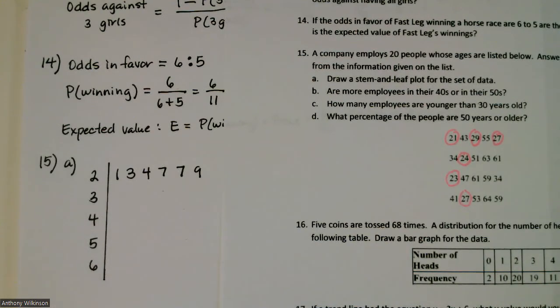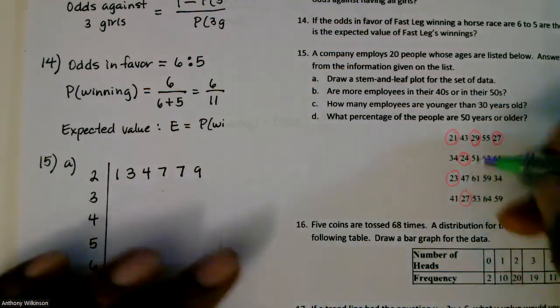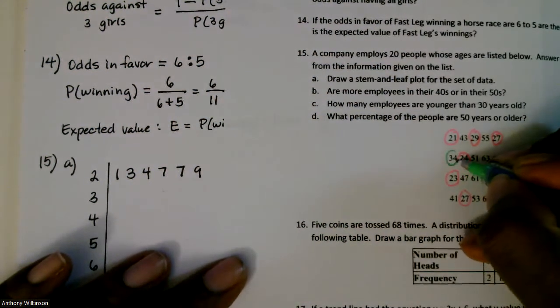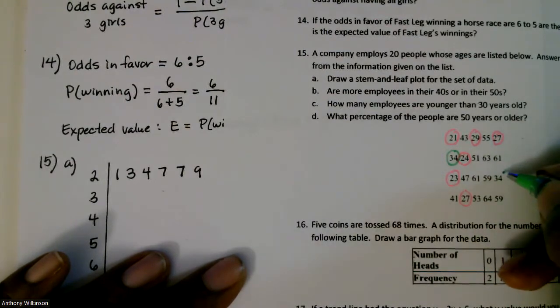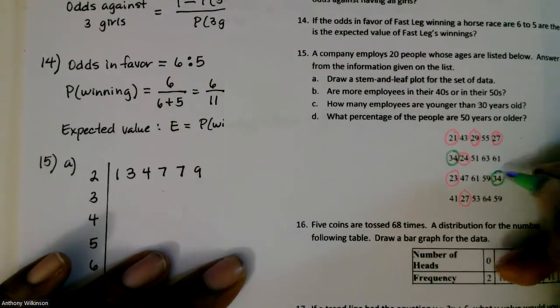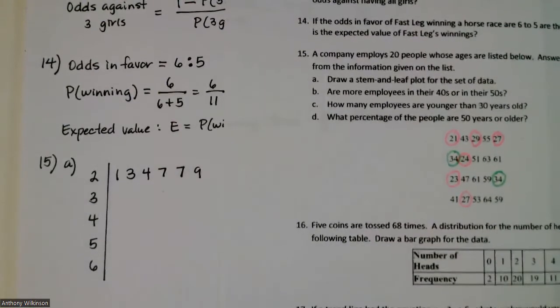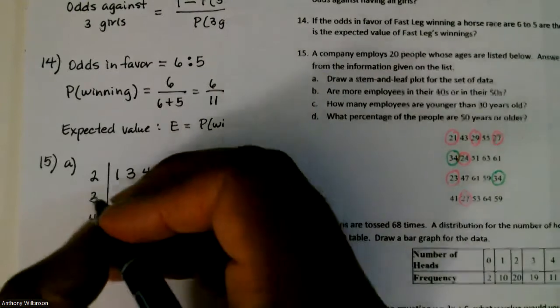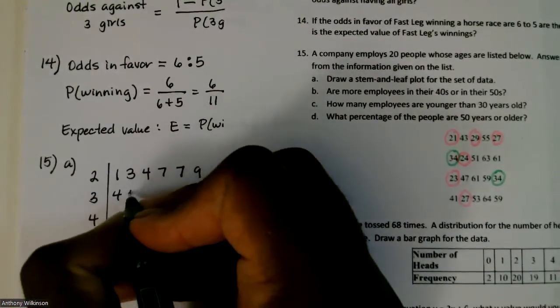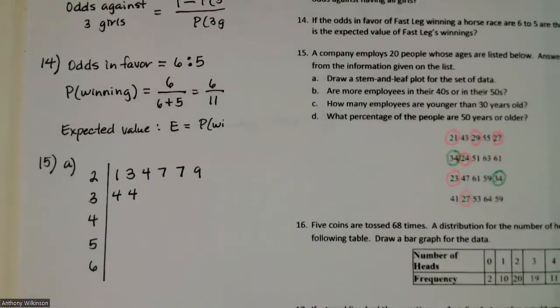Now for the 30s, let's identify the numbers that are in the 30s. So I do have a 34, and another 34. So 34 is repeated twice. So I'm going to use the 4 as a leaf twice.